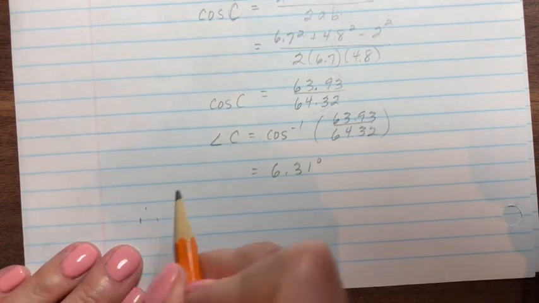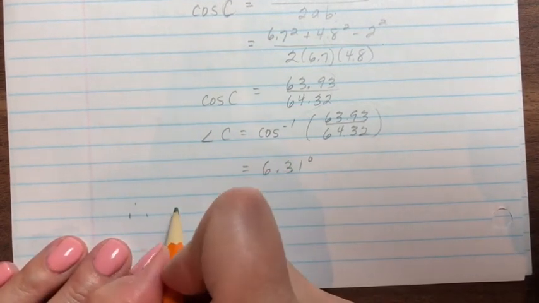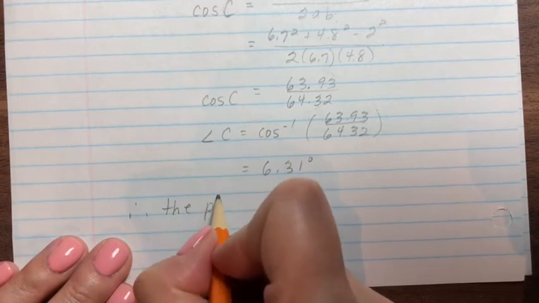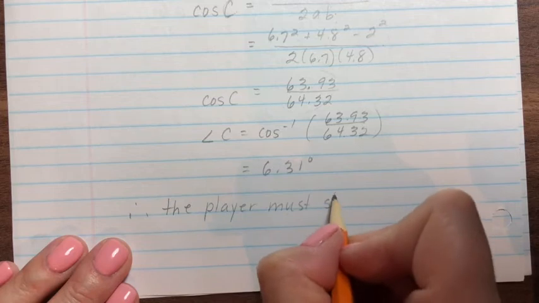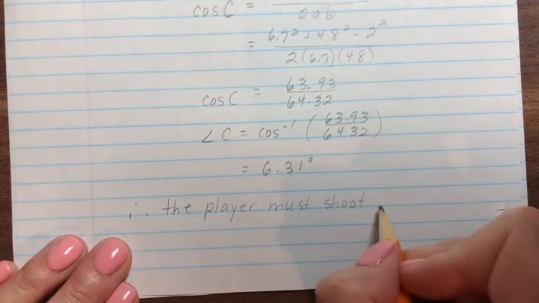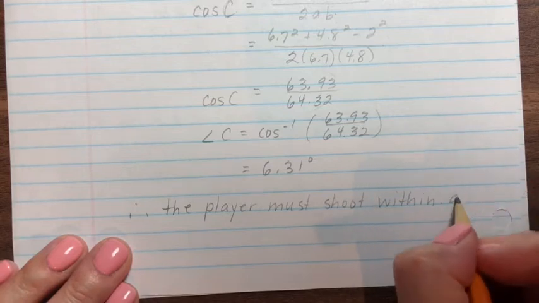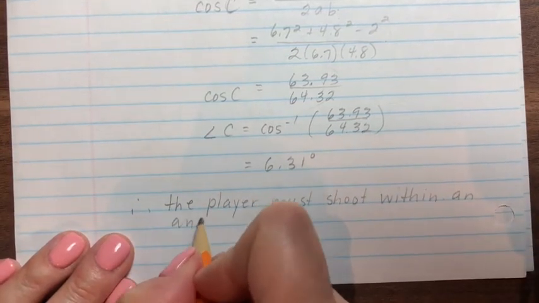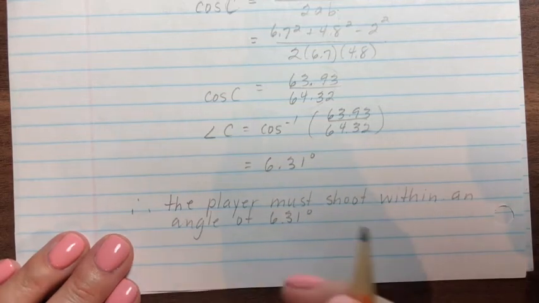And then writing a therefore statement, since it's a word problem, we write therefore the player must shoot within an angle of 6.31 degrees.